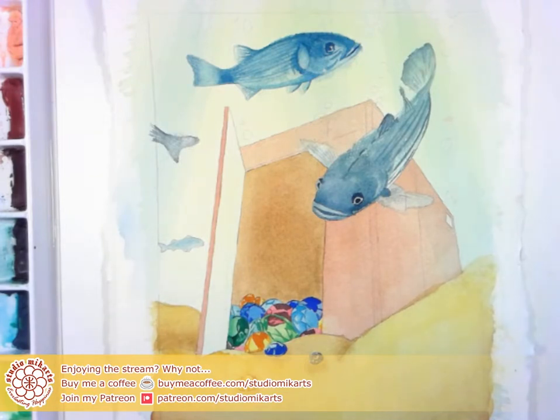Man, the bristles on this brush are really messed up. What happened? It's Winsor and Newton. That's a good brand. Well, whatever. Just try to make it work.